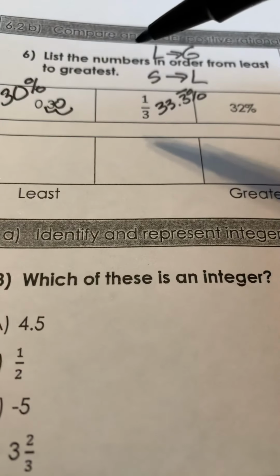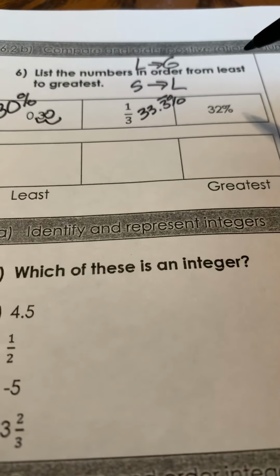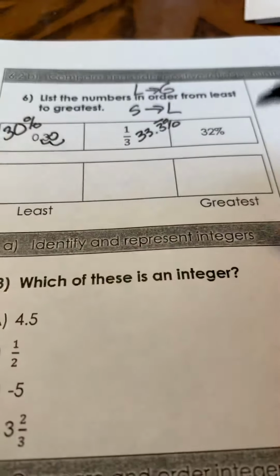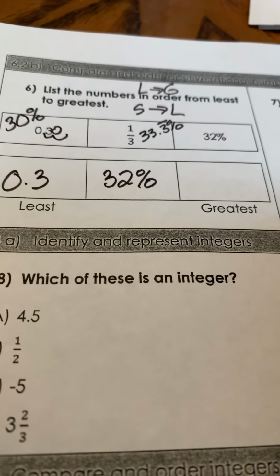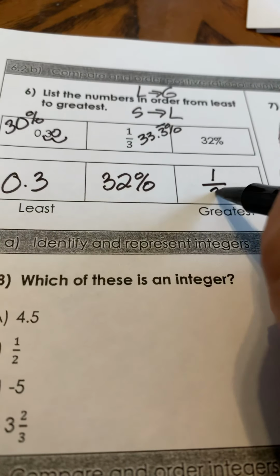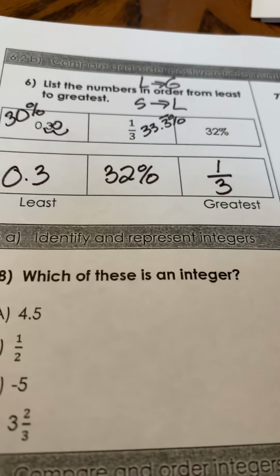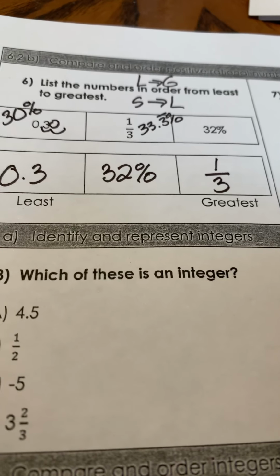So if I look at my whole numbers, 30% is smaller than 32 and 33, but I want to write it the way they gave me. So 3/10 is going to go first. 32% is going to go second. 1/3 is going to go last.